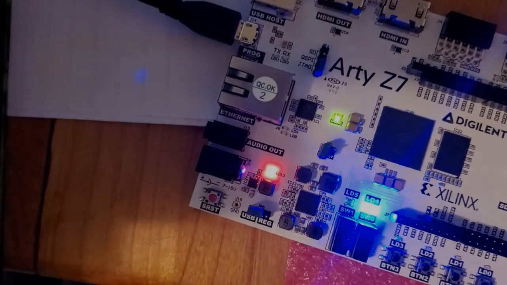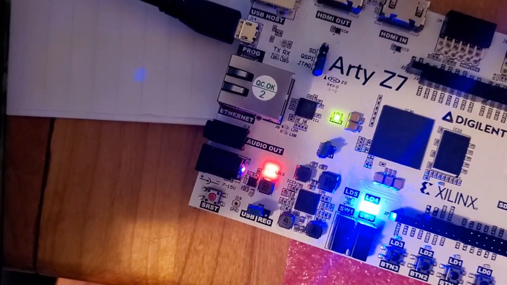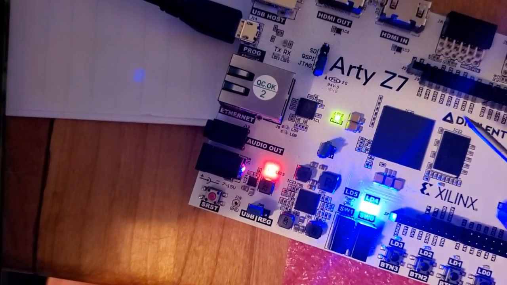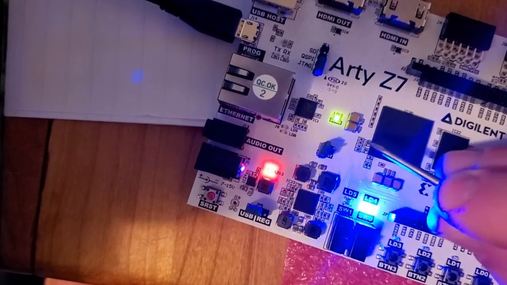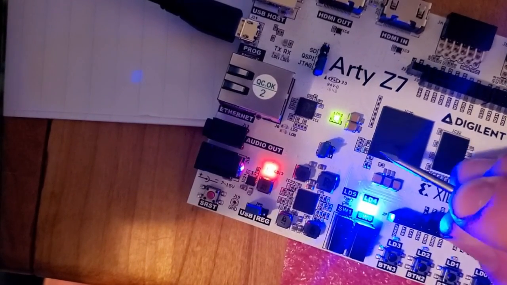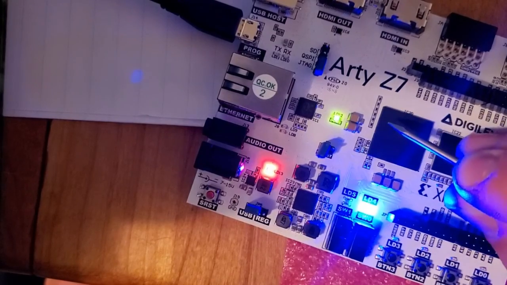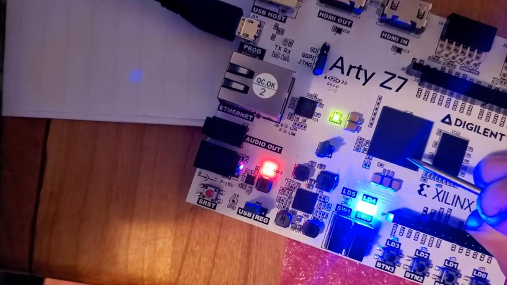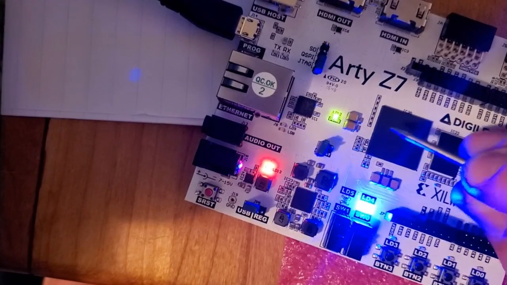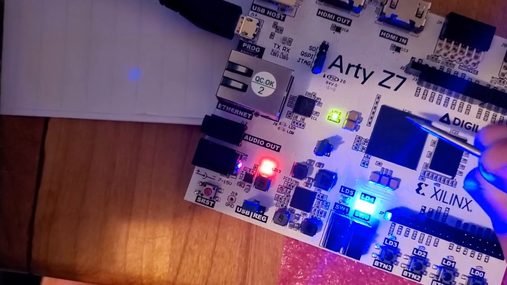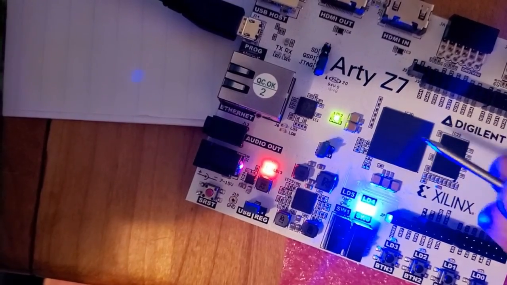Okay, so what we just did is we created an AND gate in the programmable logic. Let's pretend we divided this chip in two: this half is the processing system and this half is the programmable logic. This part is holding an AND gate and this part is holding a NOT gate. The NOT gate is in software, the AND gate is in hardware, and we connected them together inside the chip to form a NAND gate.